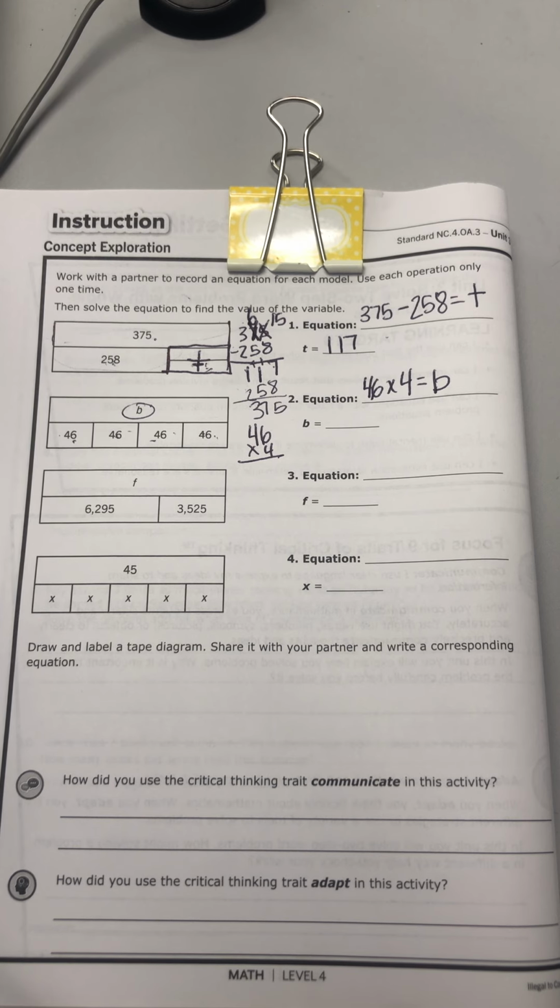All right, when you finish with that, put your right hand on your head. Just your right hand.